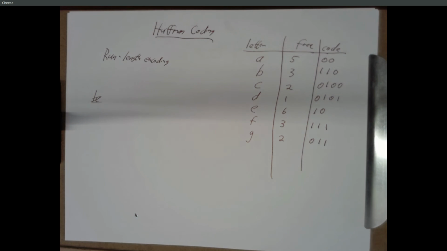So the question you're probably asking is, can we actually decode this? If we see a pattern of 1s and 0s, can we turn it back? Because how do you know how many bits you're looking at, right? Should I look at the first 2 bits and decode it as a 2-bit letter, or should I look at the first 3 bits and decode it as a 3-bit letter? And it turns out that it's unambiguous. And here's the way this works.